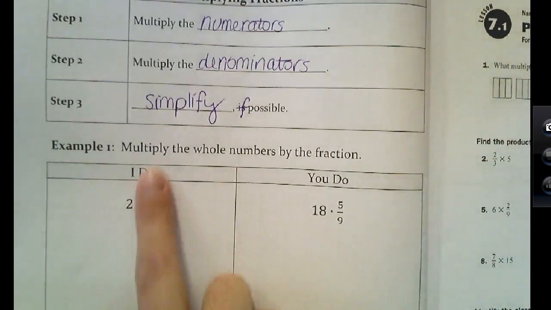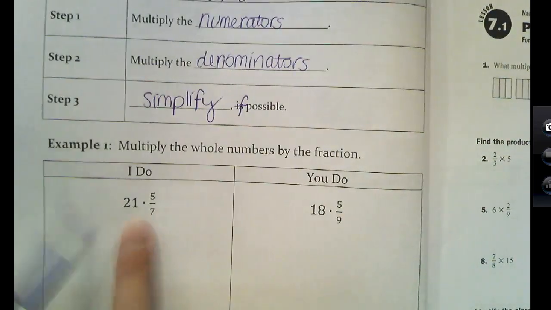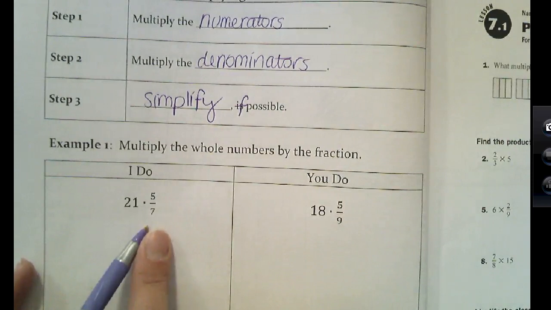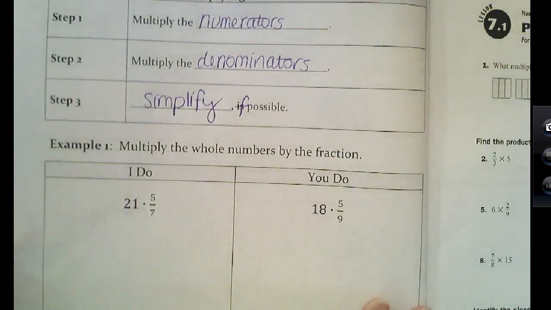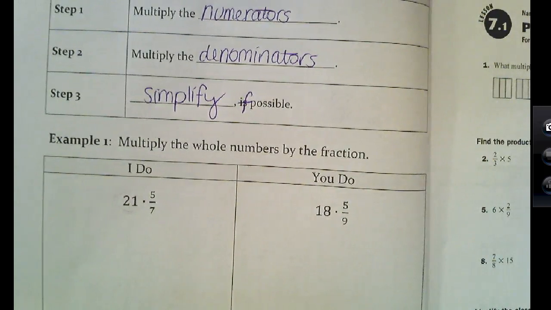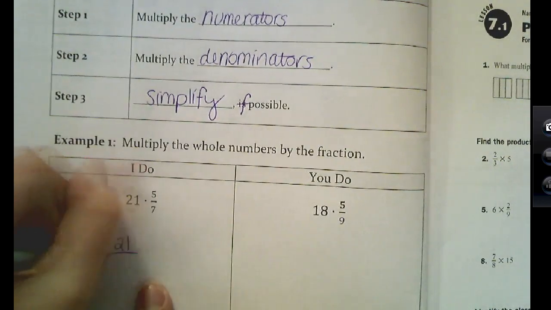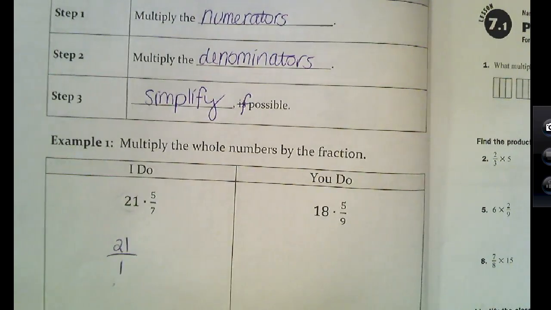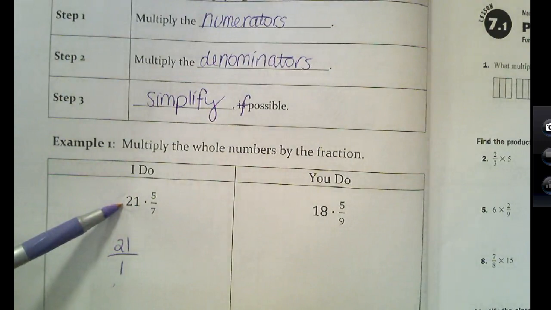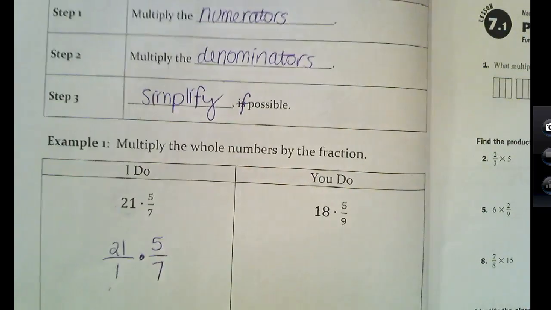So down here in example 1, we're going to just start off by multiplying the whole numbers by the fraction. So our first example, we have 21, and we're multiplying by 5/7. One thing that I like to do when I'm multiplying a whole number by a fraction is to write my whole number as a fraction. The way that you write a whole number as a fraction is simply by writing it as 21 over 1. Because what is 21 divided by 1? It's just 21, right? So I didn't really change the number. I just rewrote it as a fraction times 5 over 7.